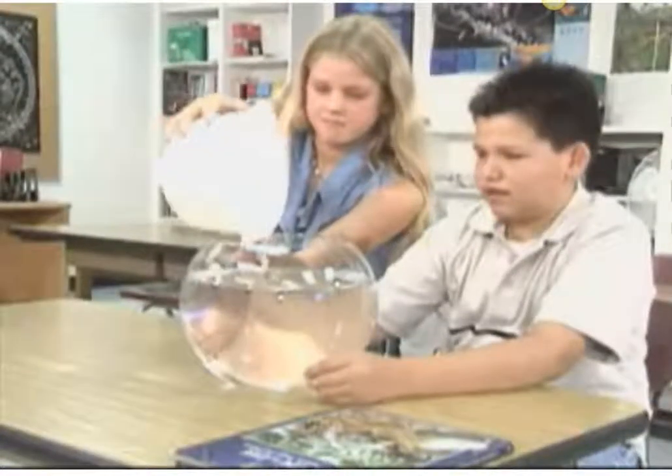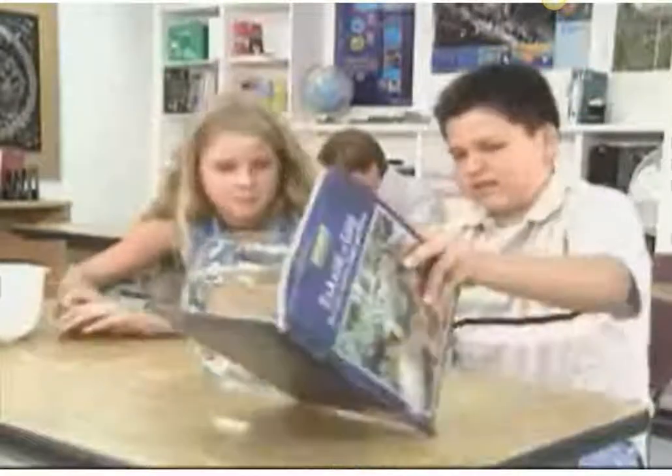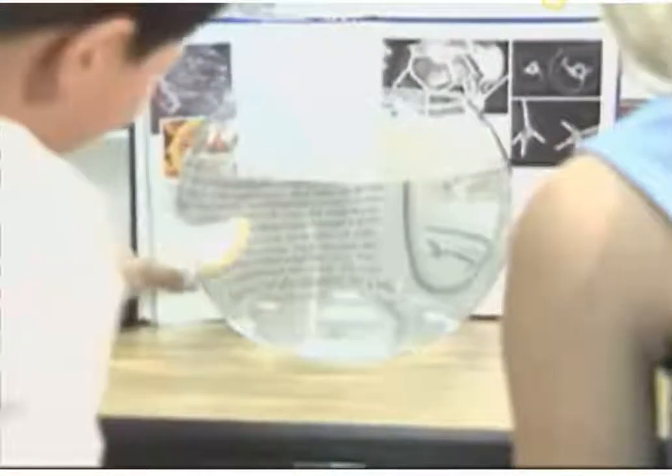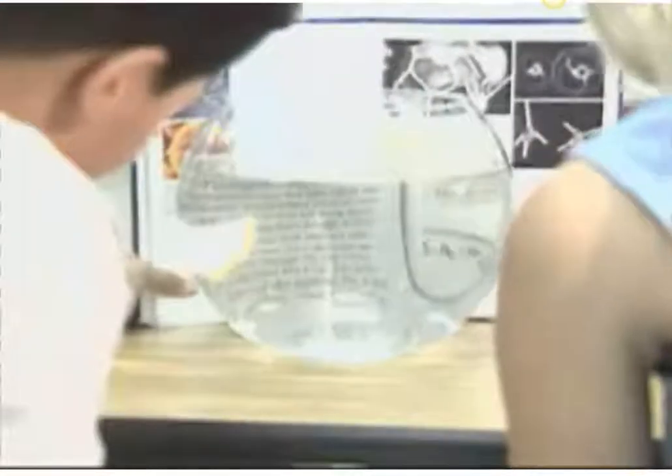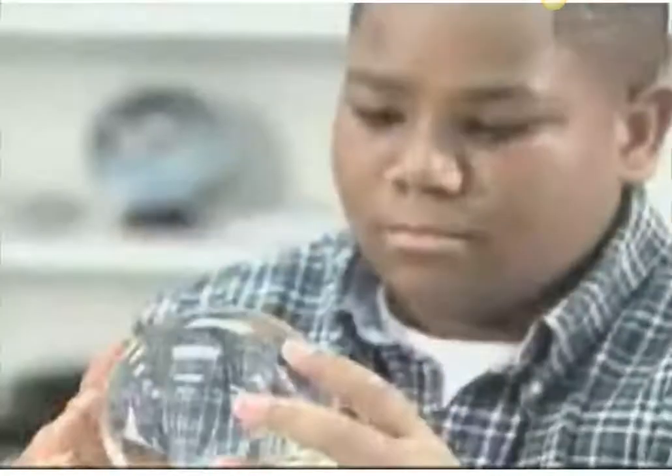These students are about to find out by placing a book behind a glass globe filled with water. The book's text appears larger because of the curved surfaces of the globe. Ancient peoples used globes filled with water as the first magnifiers. They may have also used crystal balls as well.